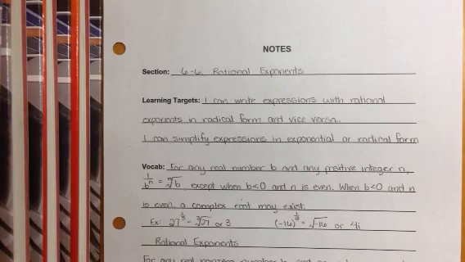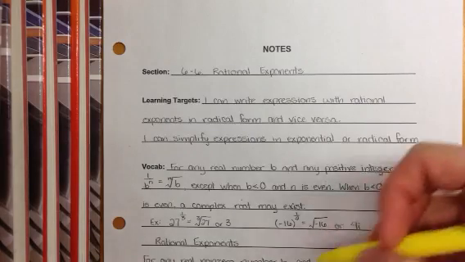Okay, today we're looking at 6.6, which is rational exponents. We're going to be able to write expressions with rational exponents in radical form and vice versa, and also simplify expressions in exponential or radical form. So the other day when we were talking about how we input bigger roots into a calculator and I taught you to do them as a fraction, that's essentially the same principle that we're doing today, that anytime we see something to a fraction, that's how it's represented as a root.